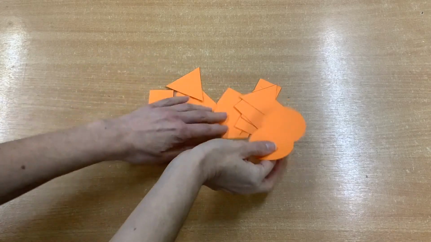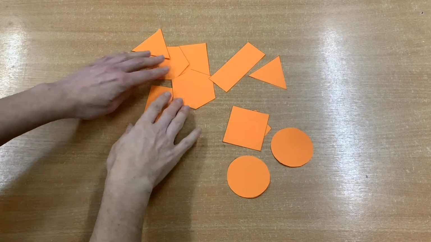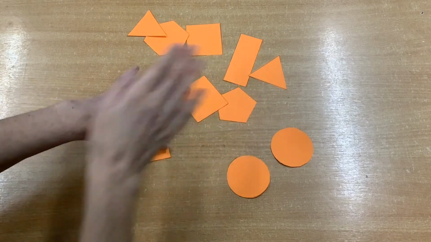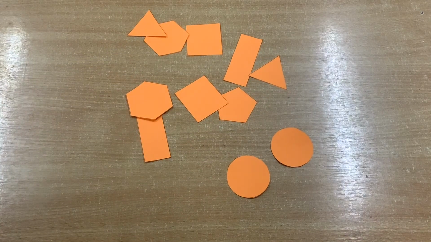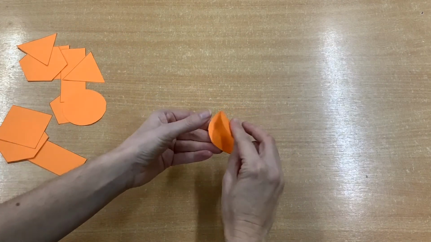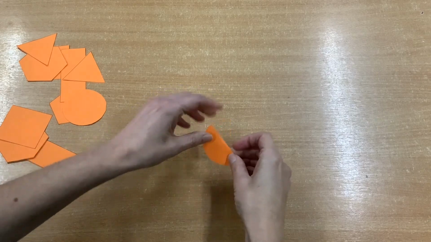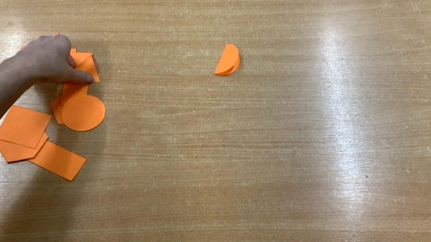So I've already cut out all of my shapes. Now what you're going to do with each shape first of all is find half. So if I start with a circle, the way you're going to find half, just like we showed with the big circle, is by folding it in half. So now I've got my circles in half.